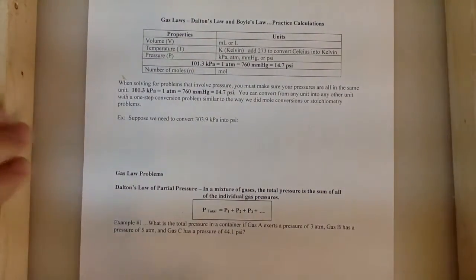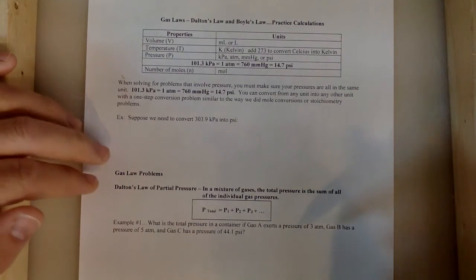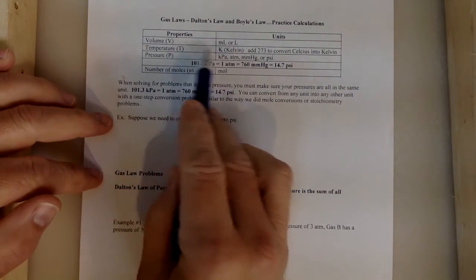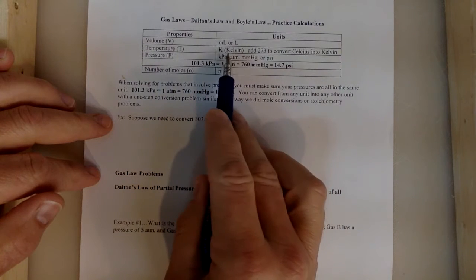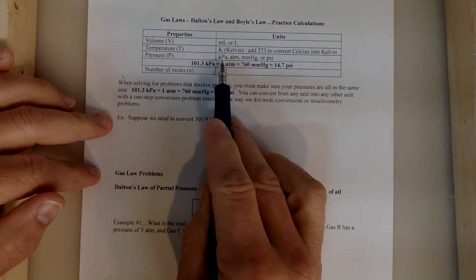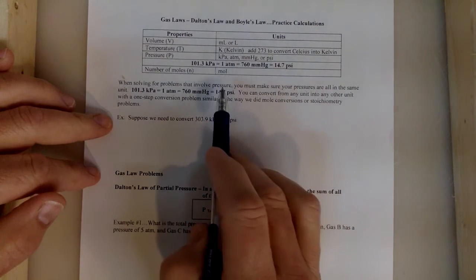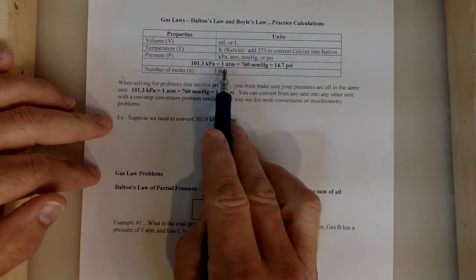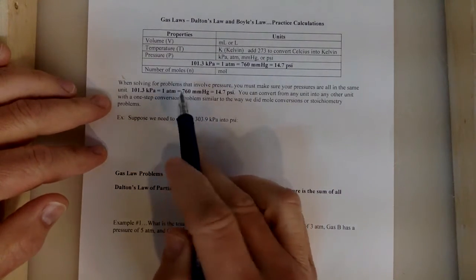Okay, so as we start looking at these gas laws, I just want to remind everybody of the four different variables we have. V is volume, measured in milliliters or liters. Temperature needs to be in Kelvin. Pressure, units of pressure tend to be kPa, atm, mmHg, or psi. And if they're not, if we need to convert from one to another, we have these different conversion factors. And then N stands for the number of moles.